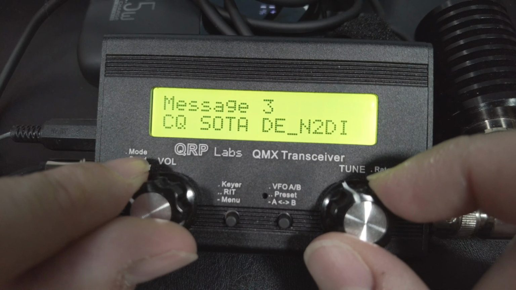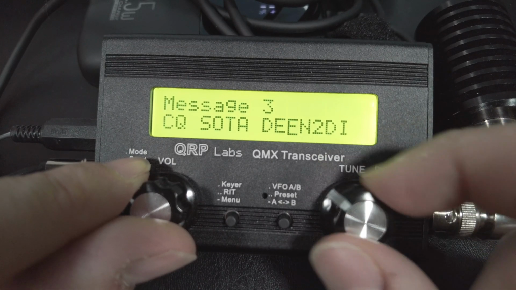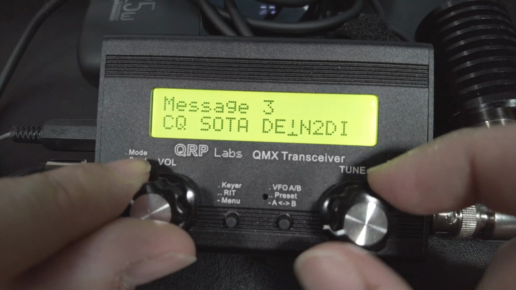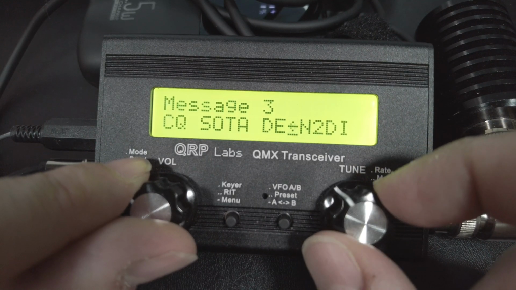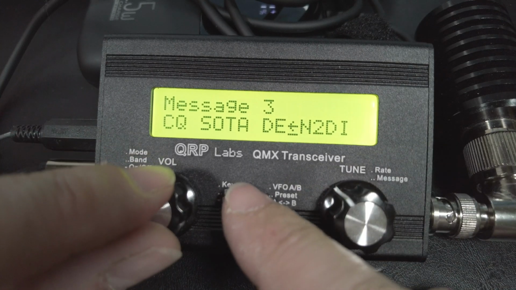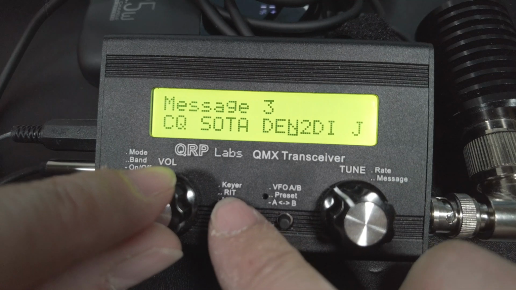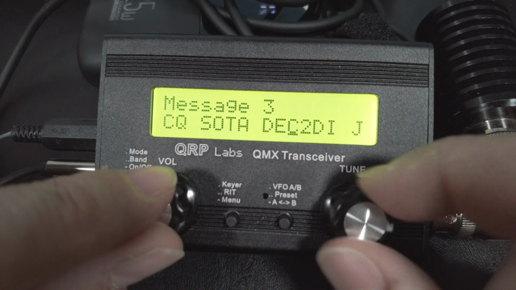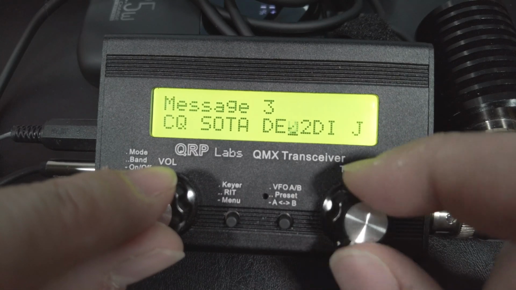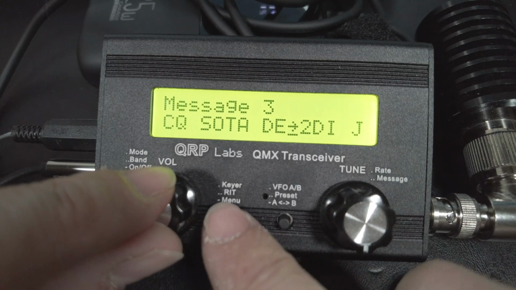Now the left arrow deletes the character underneath the cursor. Let's add that space back.